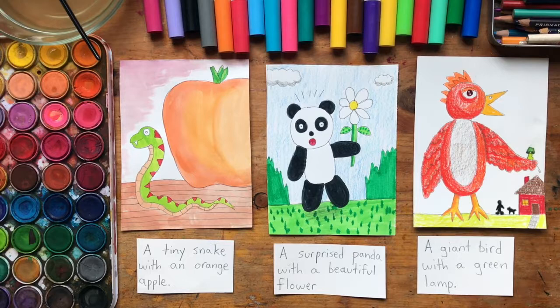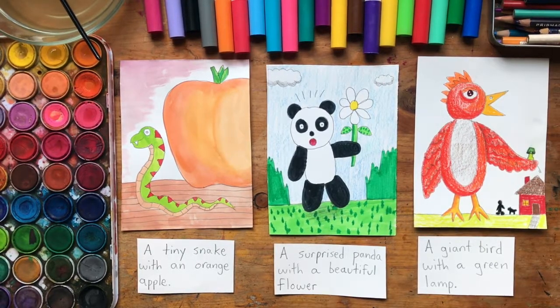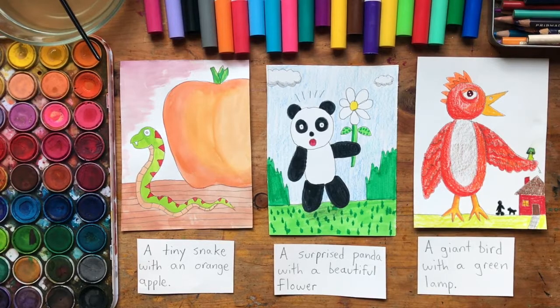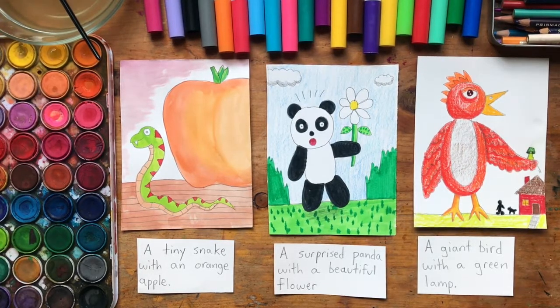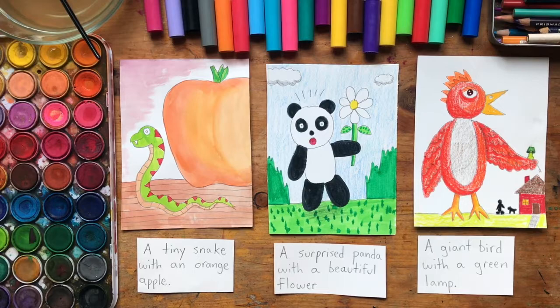A tiny snake with an orange apple, a surprised panda with a beautiful flower, and a giant bird with a green lamp. Remember, these are just examples. Your characters will be different than mine. So for my characters, I made 3. I had my giant bird with a green lamp, my tiny snake with an orange apple, and my surprised panda with a beautiful flower. It really gave me a chance to try drawing some things I wouldn't normally draw.